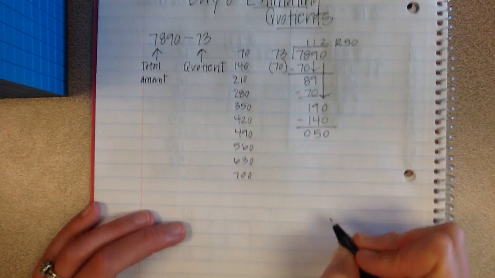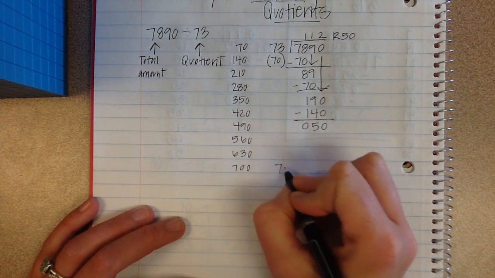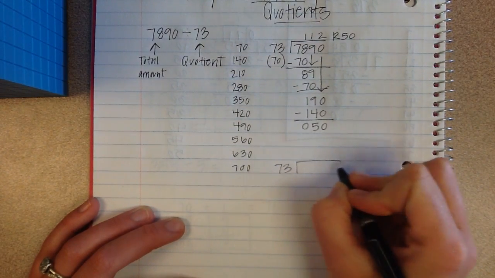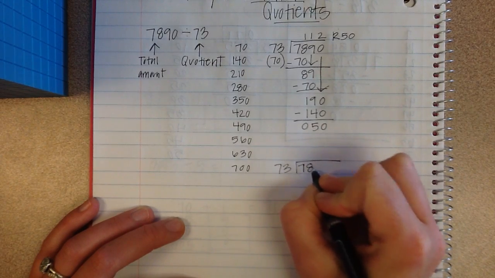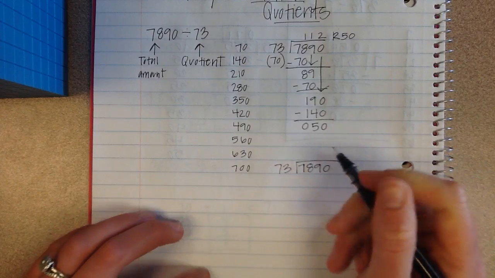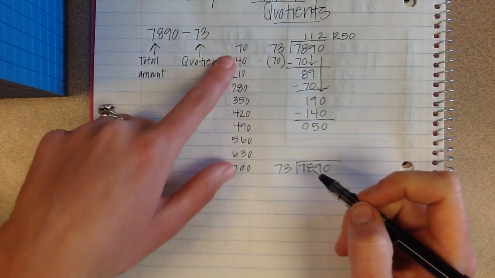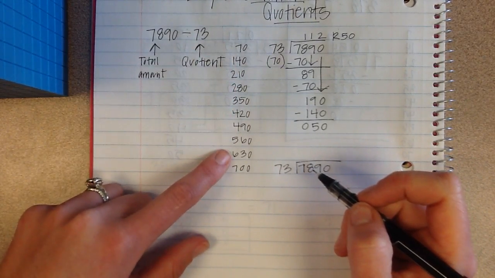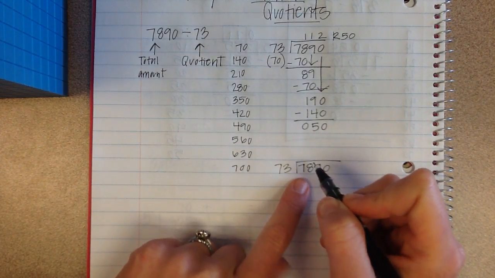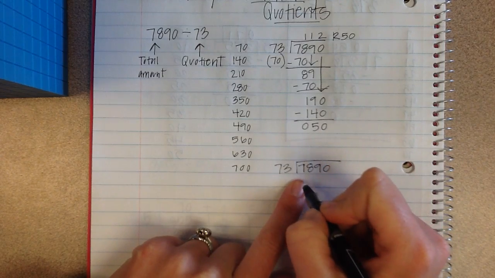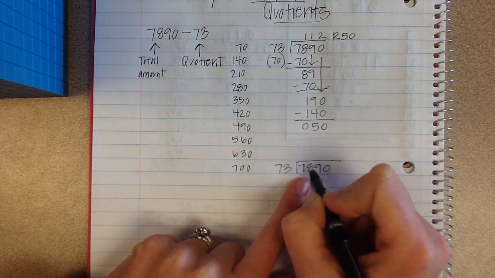So what I can do now is the real thing. I'm still going to use this as a reference and then guess and check, kind of. So, does 73 go into 7? No. Does 73 go into 78?